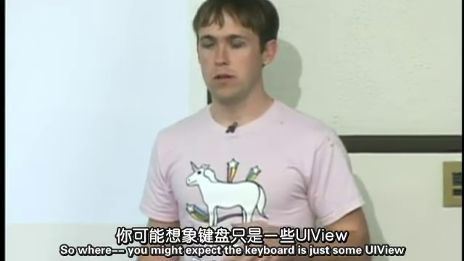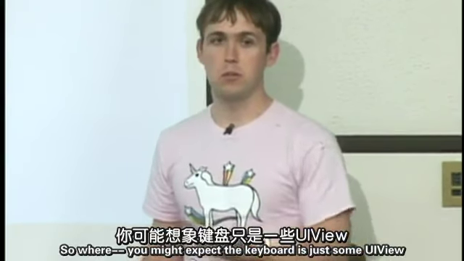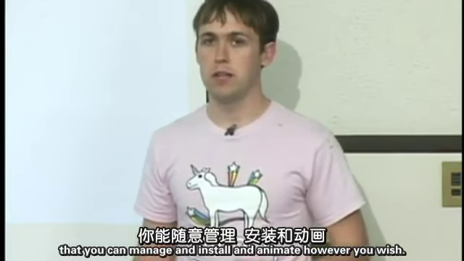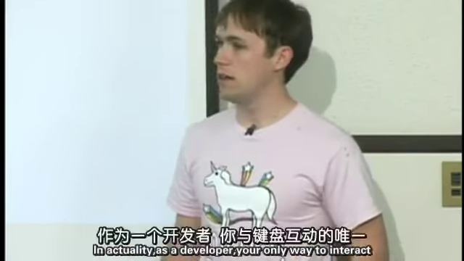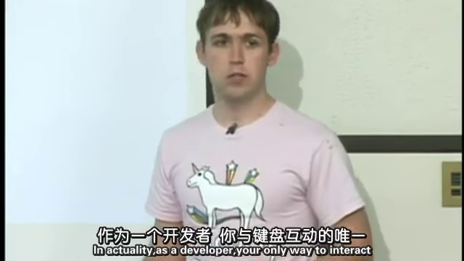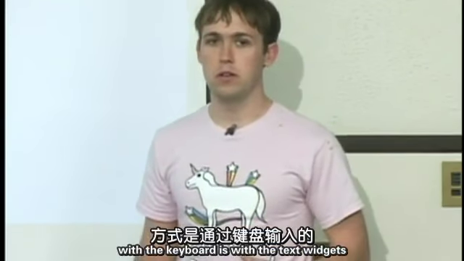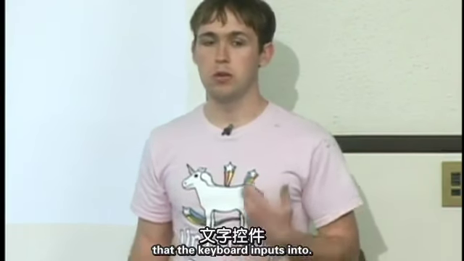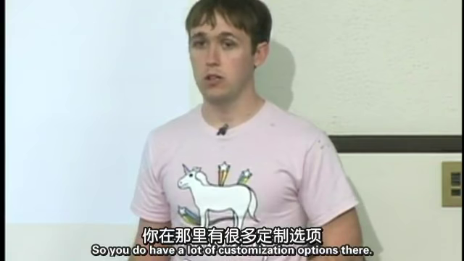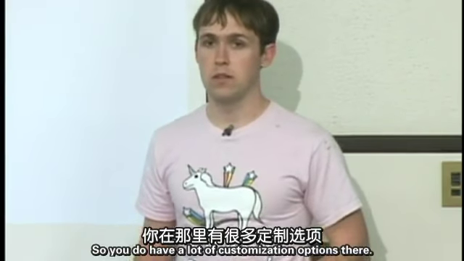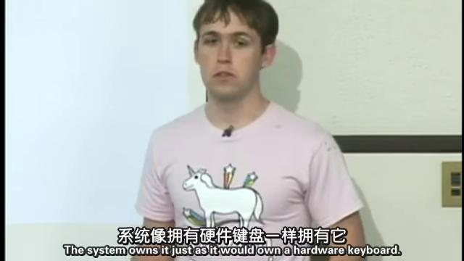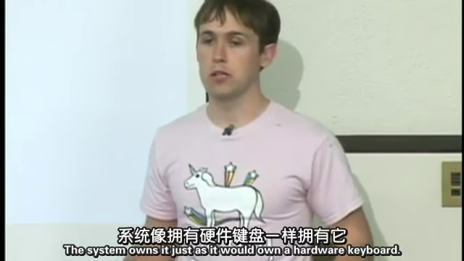So whereas you might expect the keyboard is just some UI view that you can manage and install and animate however you wish, in actuality, as a developer, your only way to interact with the keyboard is with the text widgets that the keyboard inputs into. So you do have a lot of customization options there, but just at a high level, the keyboard is not yours. The system owns it, just as it would own a hardware keyboard.